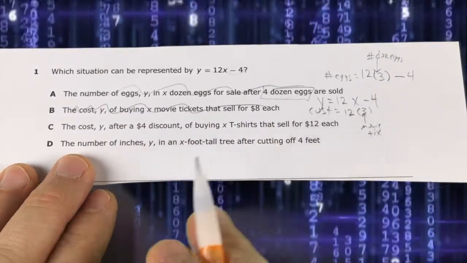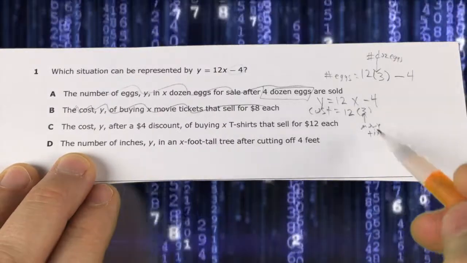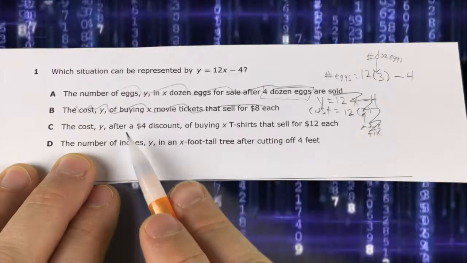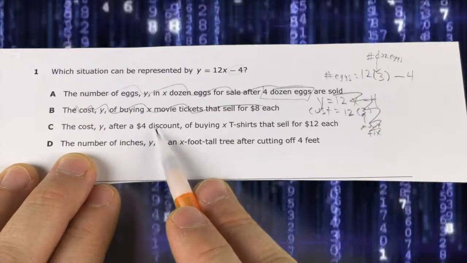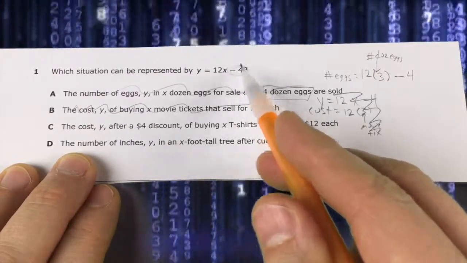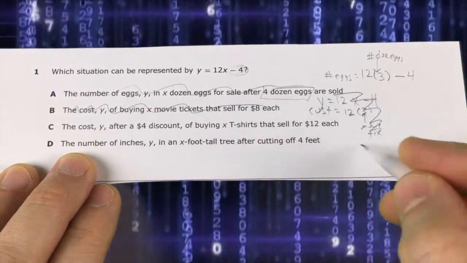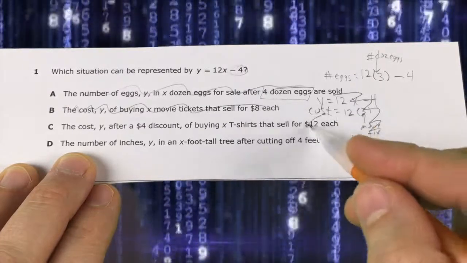The cost y after a $4 discount of buying x t-shirts that sell for $12 each. Okay, so we have a $4 discount, and that's happening here. And we're buying x t-shirts. So this would be $12 each.